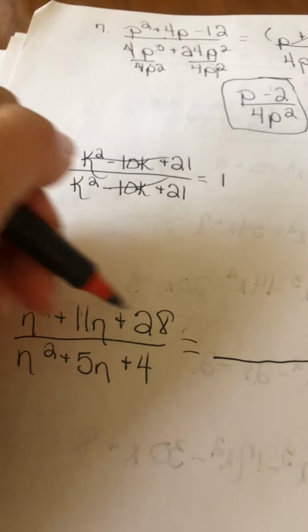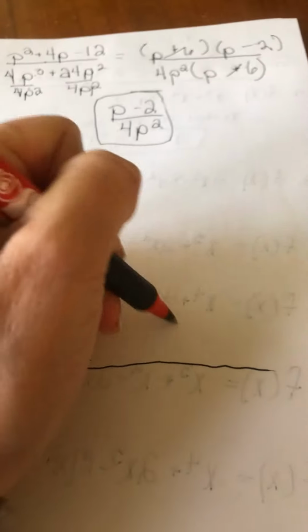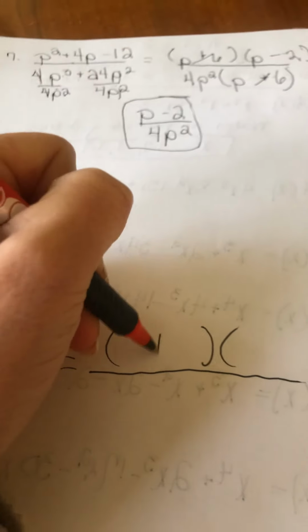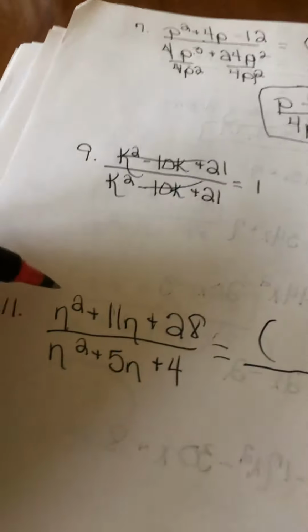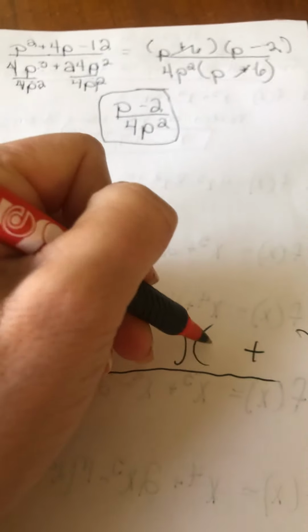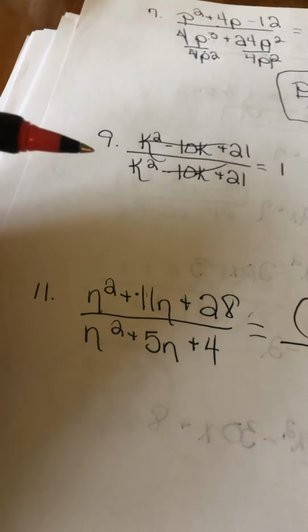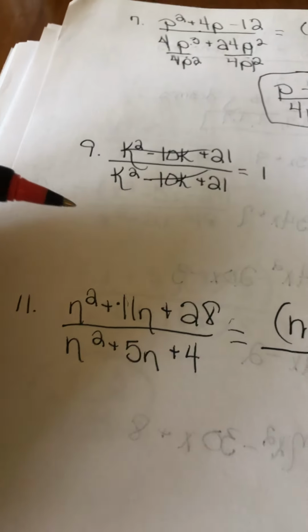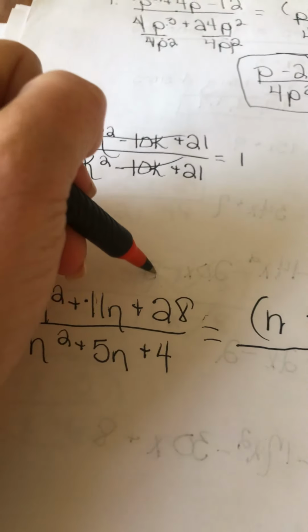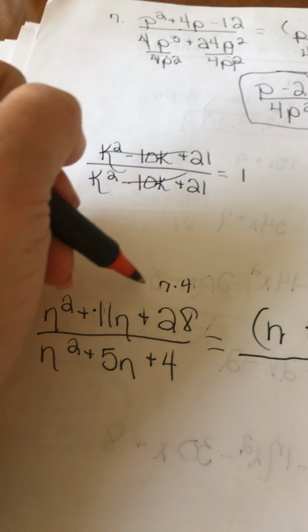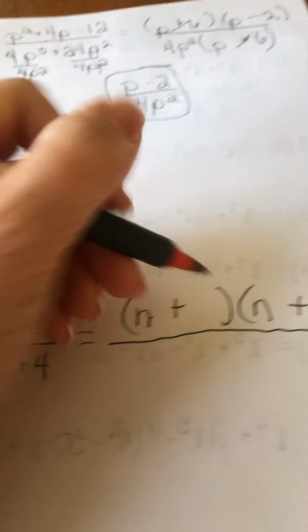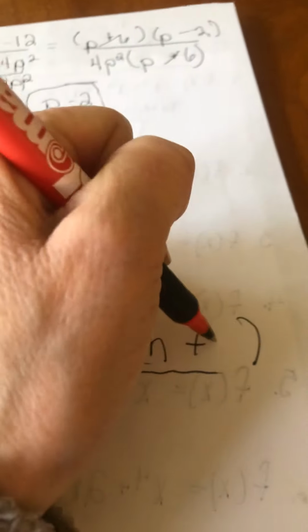Okay, so now everything's positive. And then n and n. And then factors of 28 that add to 11. And so 7 and 3, or excuse me, 7 and 4, because 7 times 4 equals 28, and then 7 plus 4 equals 11. So that one was not bad.